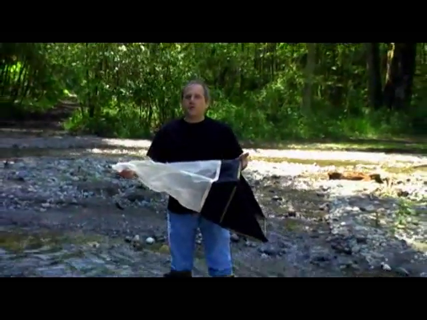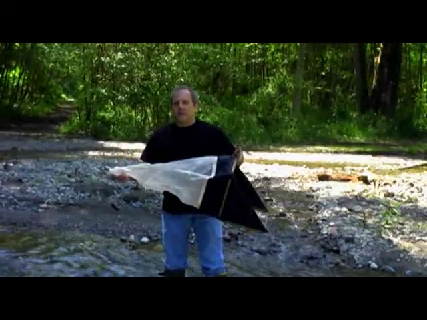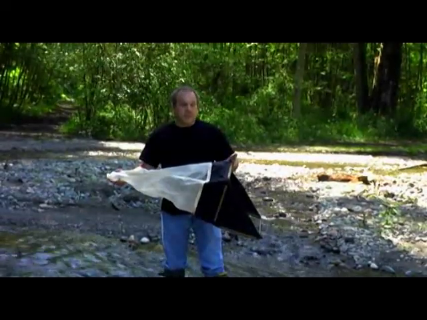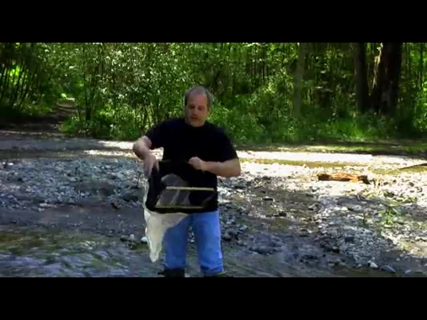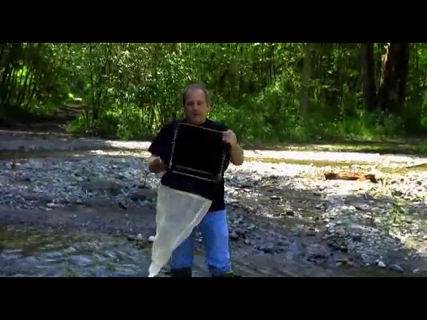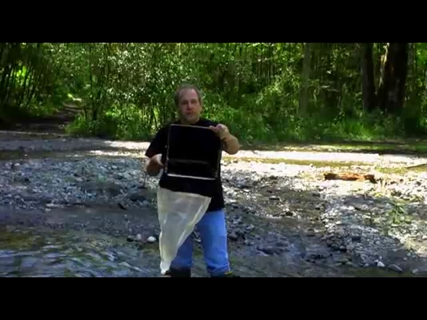Larger sizes usually require the sampling area be mapped out with pieces of PVC pipe, but this Surber sampler has a built-in sampling area, this metal frame here, and it's about 1 square foot.